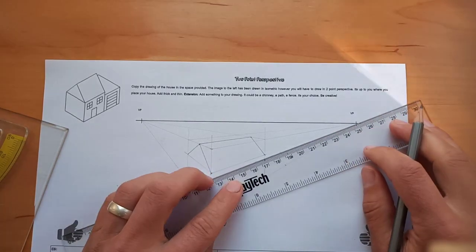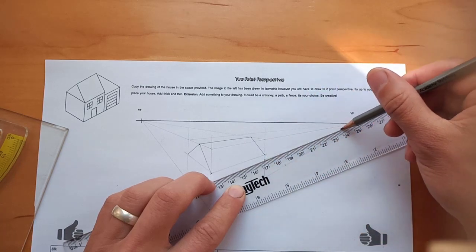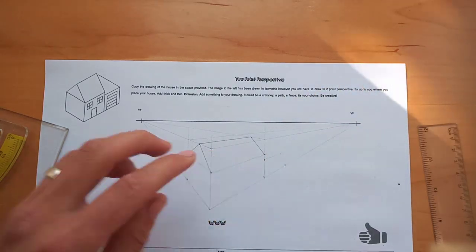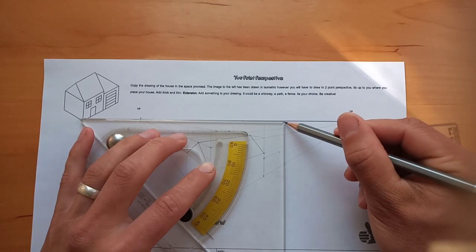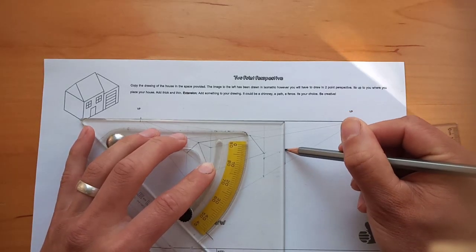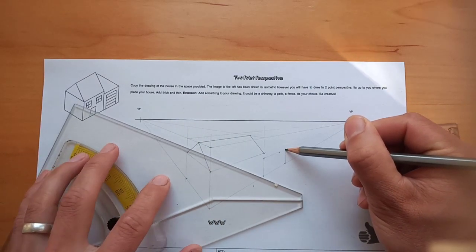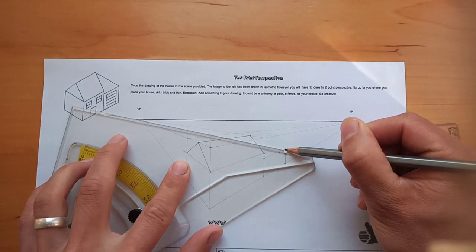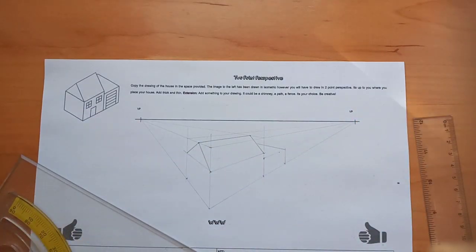From there, I can draw a line across to the vanishing point. Draw a line up the side to where it meets the top of the roof of the garage, and then we can draw a line across to the opposite vanishing point. That will give us the basic shape of our garage at the end of the building.